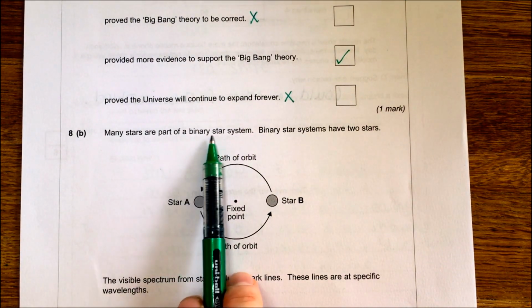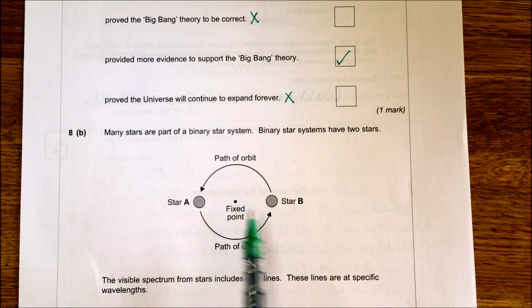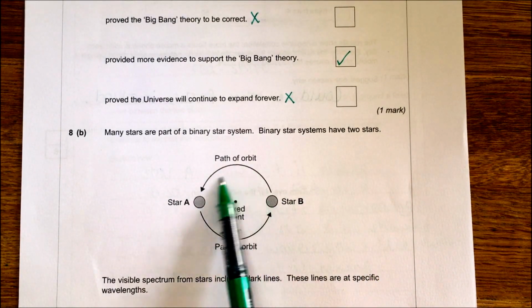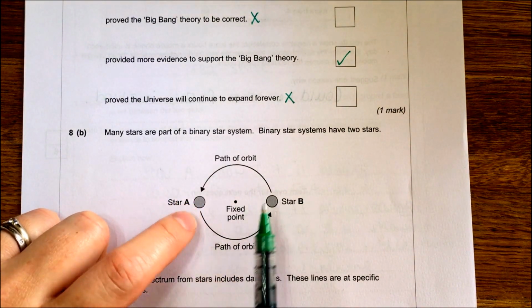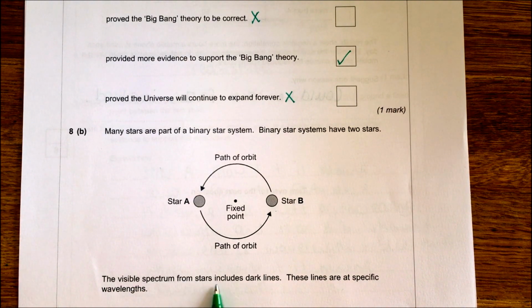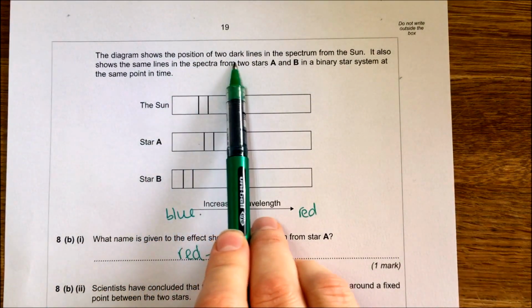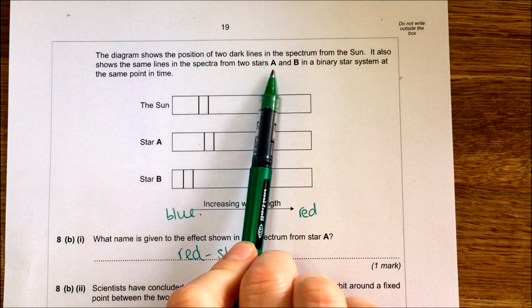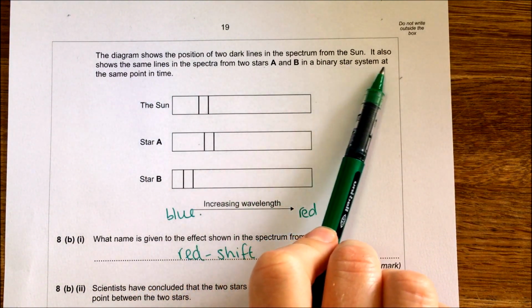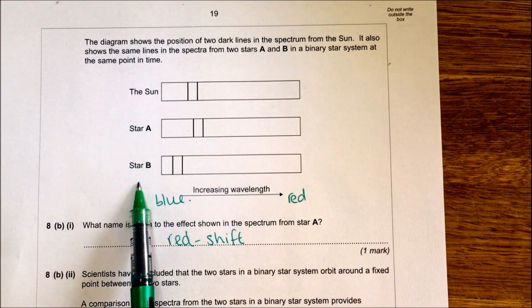Many stars are part of a binary star system. Binary star systems have 2 stars. So here we see a fixed point and 2 stars orbiting that fixed point, and they're on either side of that fixed point. The visible spectrum from stars includes dark lines. These lines are at specific wavelengths. The diagram shows the position of two dark lines in the spectrum from the Sun. It also shows the same lines in the spectrum from two stars A and B in a binary star system at the same point in time. So we've got the Sun, star A, star B.